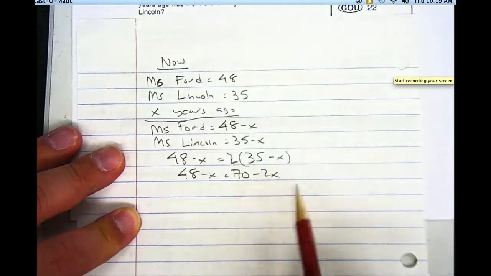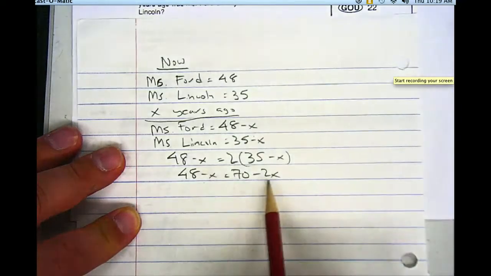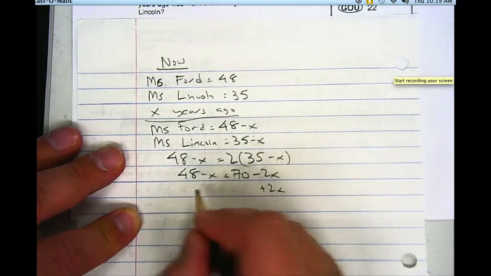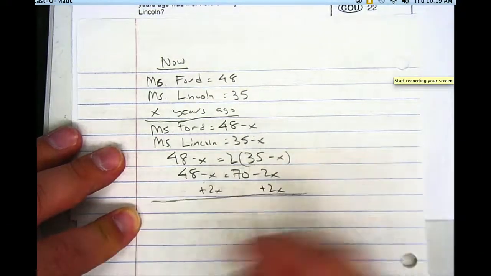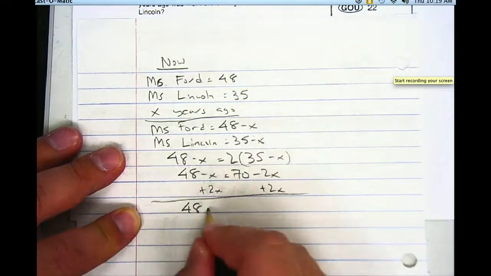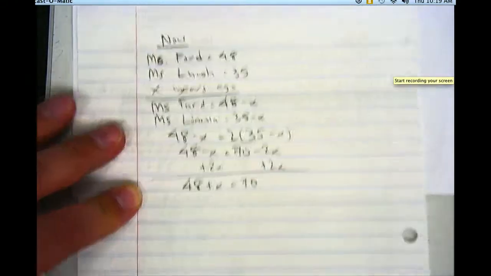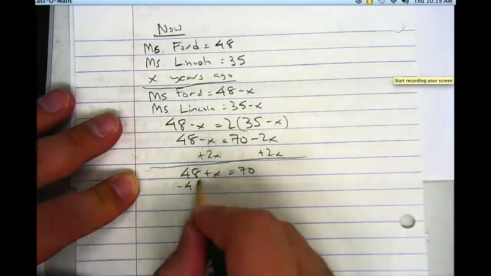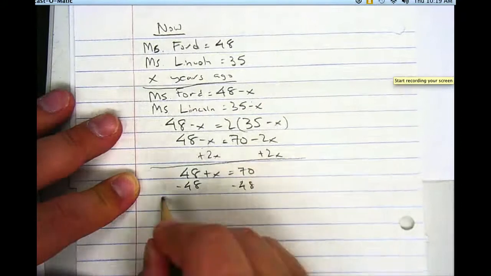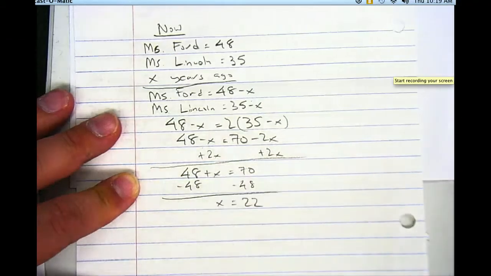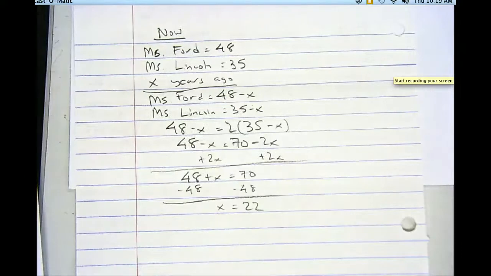Now I have more x over here. I have negative 1x here or negative 2x here. If I add 2x to both sides, I'll end up getting a positive x, and that's kind of what I want. So I have 48 plus x is equal to 70. And then I can subtract 48 from both sides. And I end up getting x is equal to 22. So now let's plug that in and see if that worked.